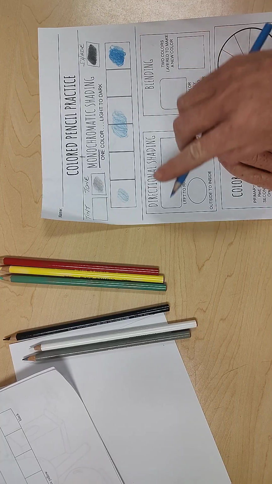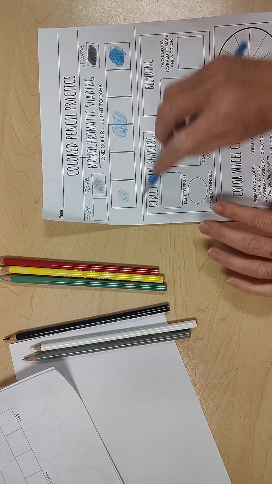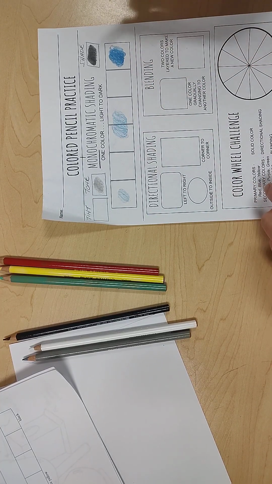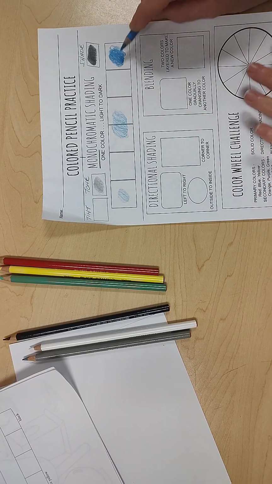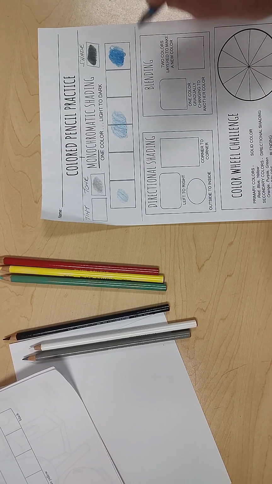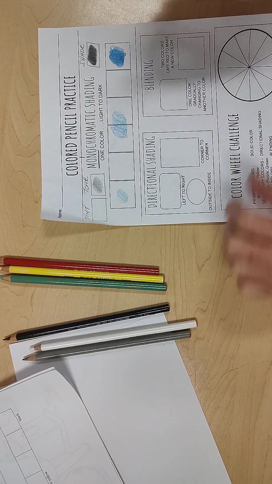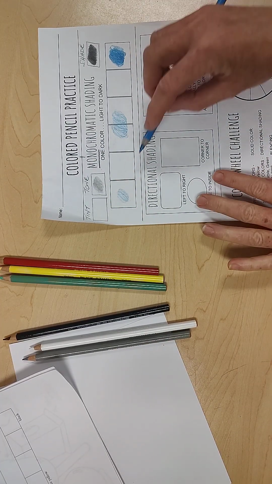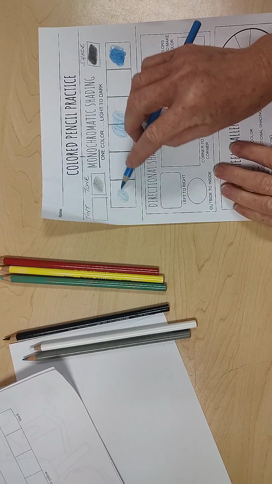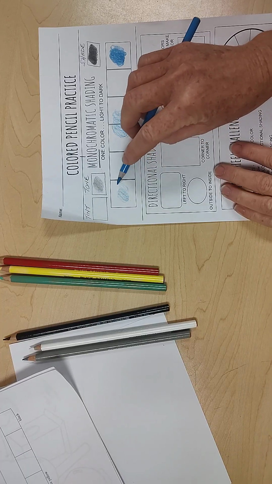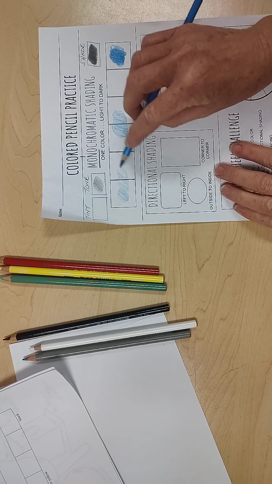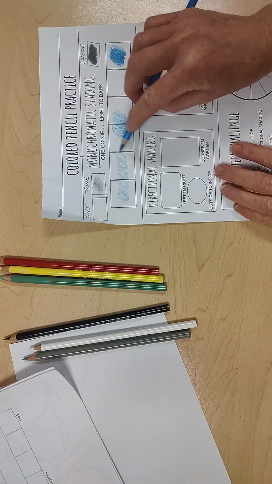All right, that looks pretty good. So that's light, that's medium, that's dark, and then we're going to create a value scale going across. So I could use pressure, right? The other thing I can do is also add tint, tone, and shade, okay? So what I'd like for you to do is just go ahead and do the light pressure going across your paper in circles.